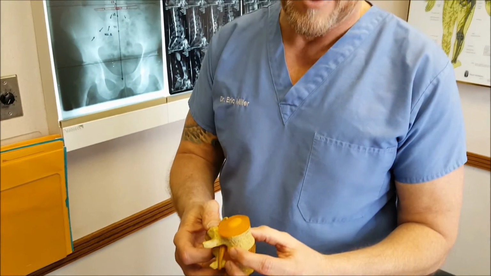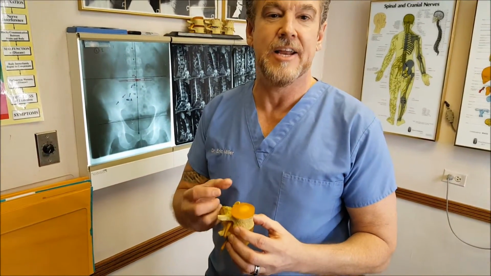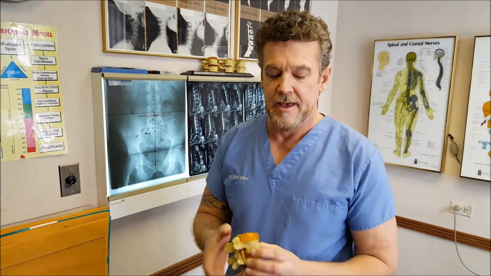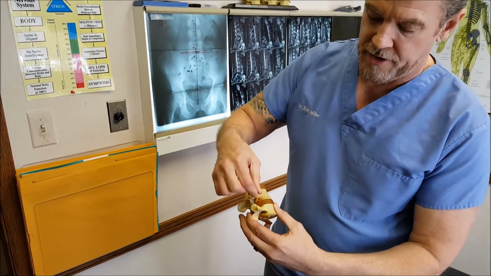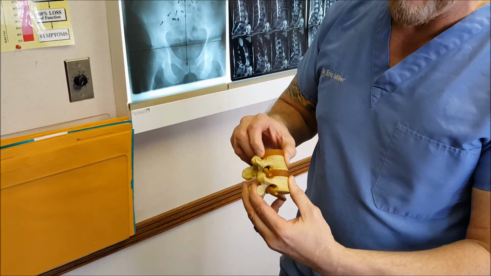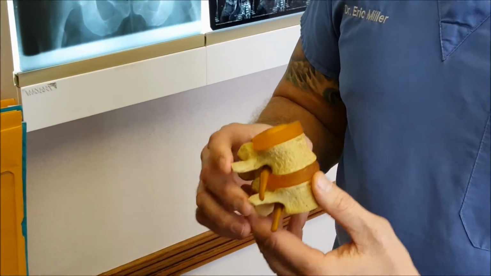The disc needs that flexibility to actually get nutrition into the disc. The disc is a spacer for what's called the intervertebral foramen, which is the holes where the nerve comes out between each and every vertebrae. So they're very important.